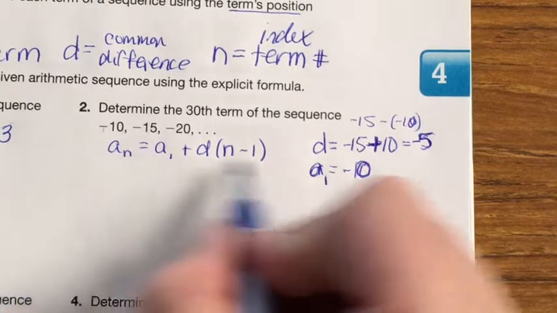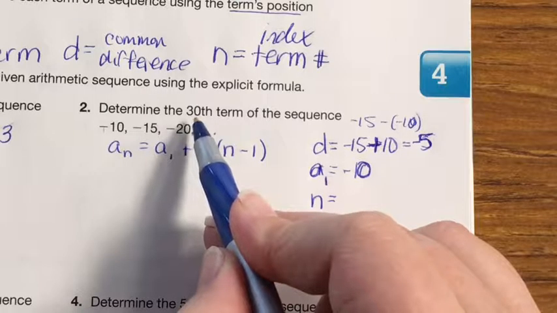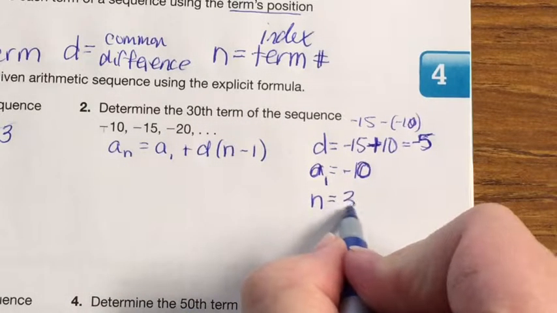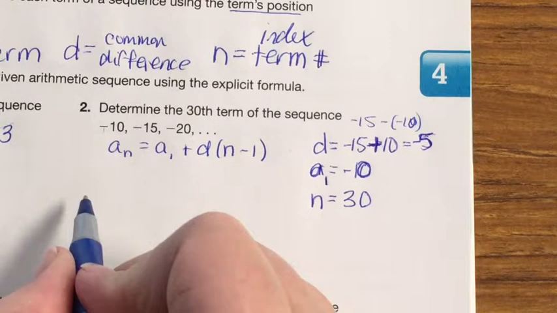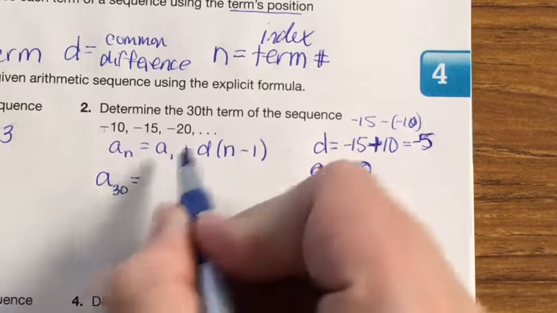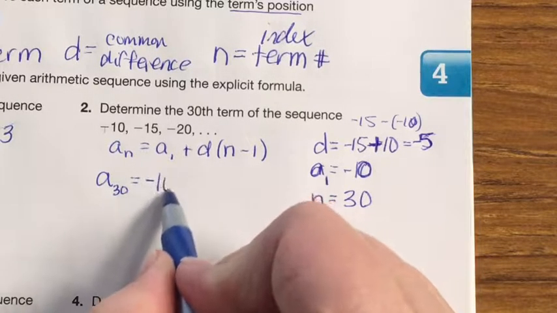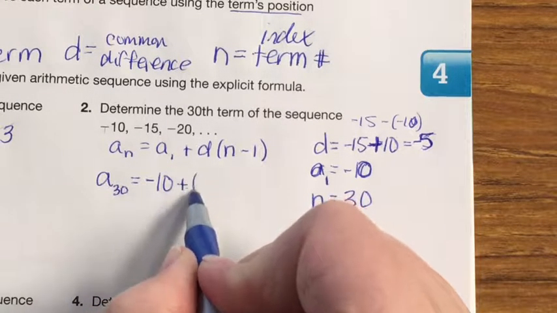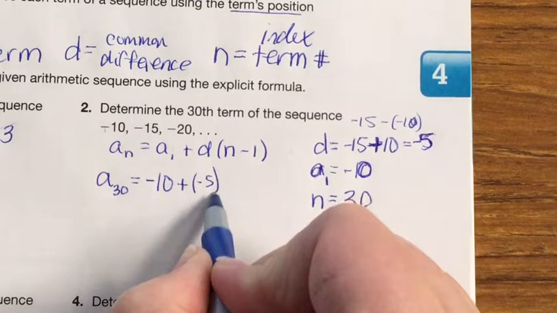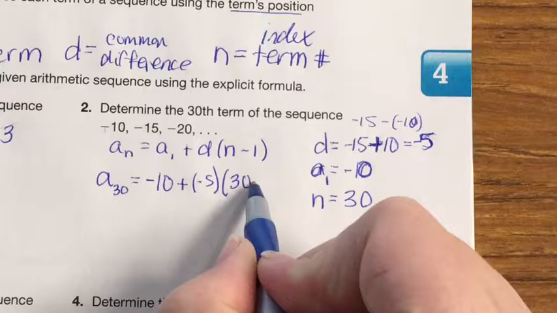Now we're going to plug things in. What is our n? What n does it want us to find? 30. So we're just going to put 30 right there. Then we write this: A sub 30 is equal to, now what was A sub 1? Negative 10, minus 5, plus, negative 5, times by 30, because that was our n, minus 1.